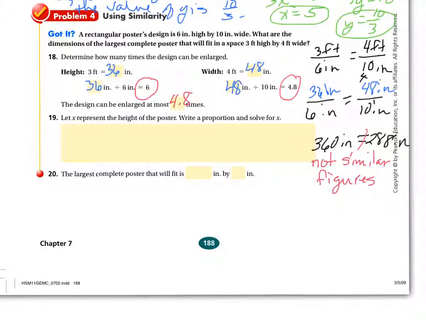If they were, the scale factor of all corresponding sides would be the same. So then question 19 says, let x represent the height of the poster. Write a proportion and solve for x. So we know we already have 6 inches by 10 inches. Let's go width by height. And we're going to go 6 inches is to 10 inches, as, if I'm going to let x represent the height, where does it go on the right side? Does it go in the numerator or the denominator? The denominator.